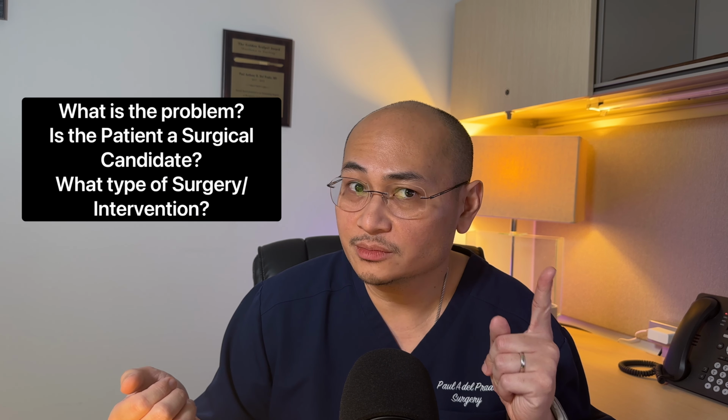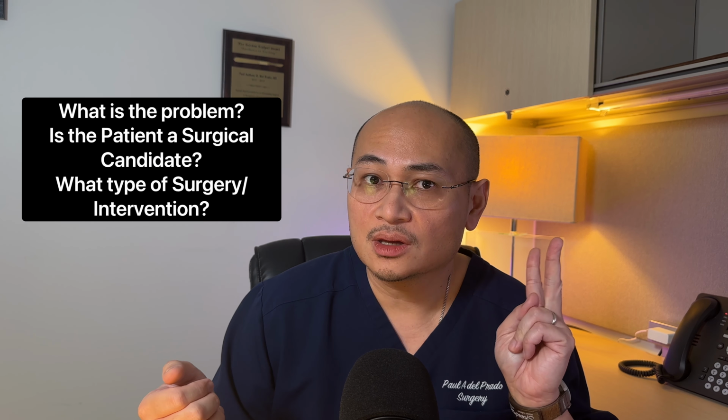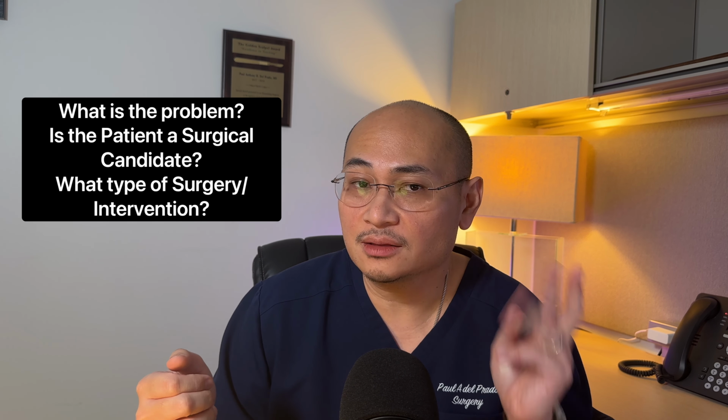Last scenario is going to be the clinic patient. Now, the clinic patient, most likely 90+% would be stable patients because this is an outpatient setting. And occasionally there are going to be some people we triage to the ED. But for the stable patients, we only go through the same three questions after doing your SOAP notes, which is, what is the problem? Is it surgical or non-surgical? And is the patient a candidate?